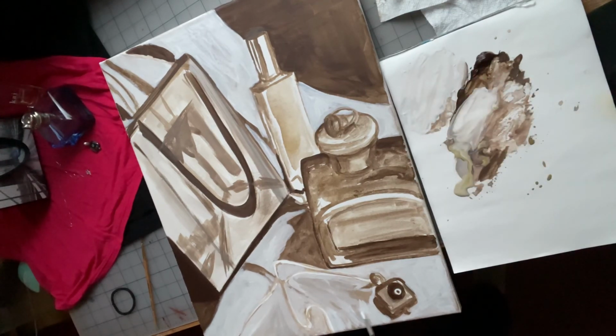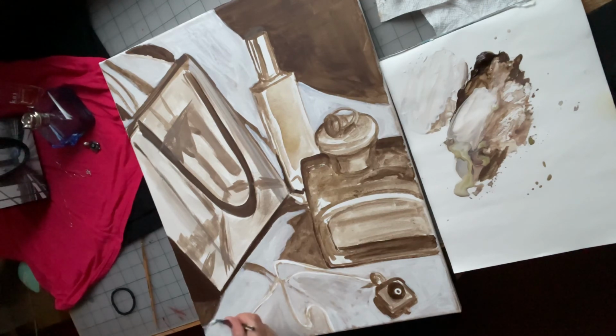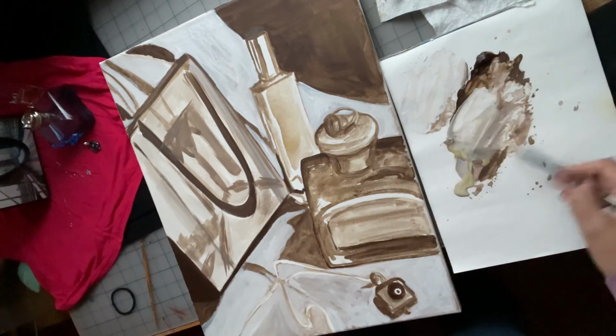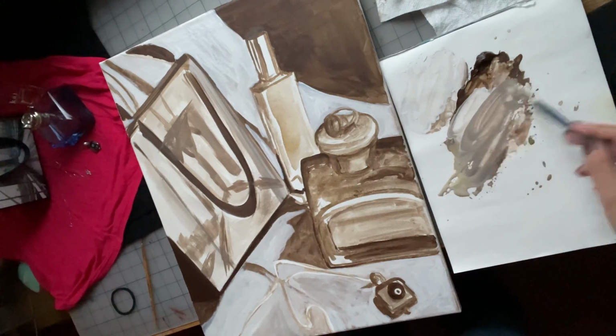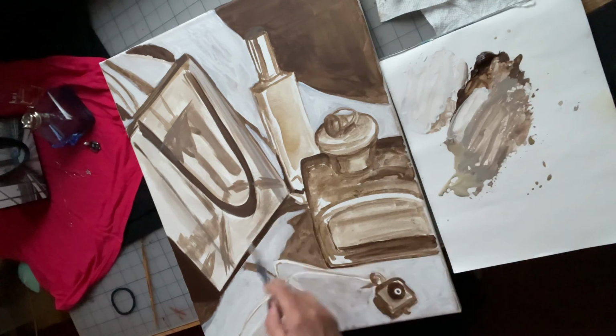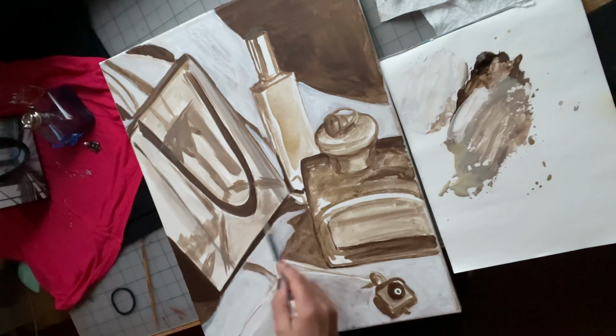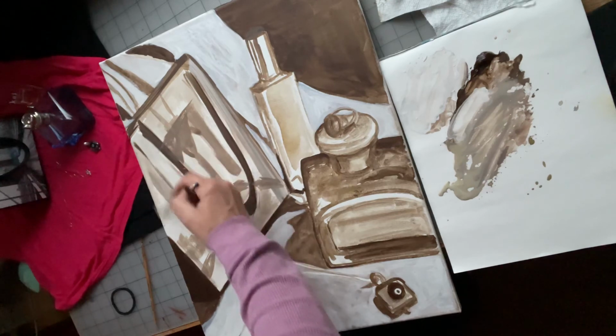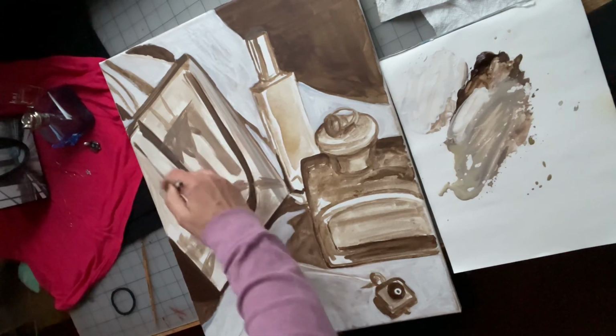White. Okay, so that's sort of okay, and then I'm gonna make this one just slightly darker than this. Use a bigger brush.